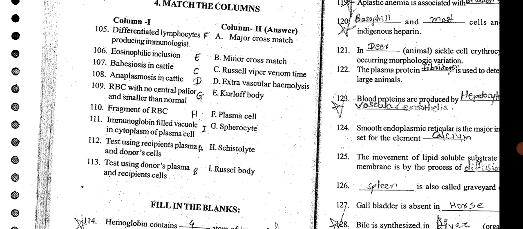Immunoglobulin and the tests using plasma: major crossmatch and minor crossmatch. Major crossmatch is the test in which, for example, if I am the donor and I want to donate blood to anyone, and my cells are being tested, then it will be the major crossmatch.